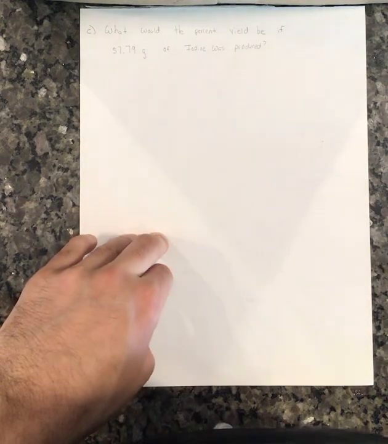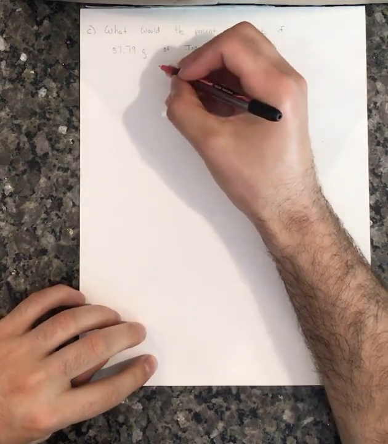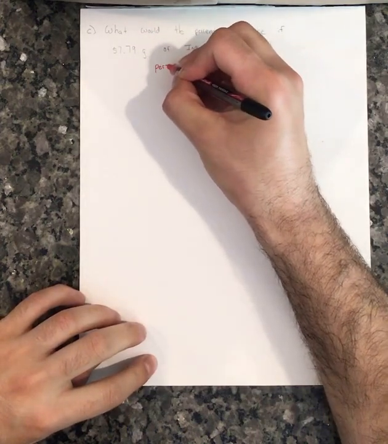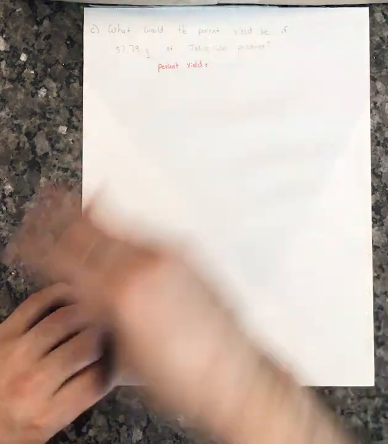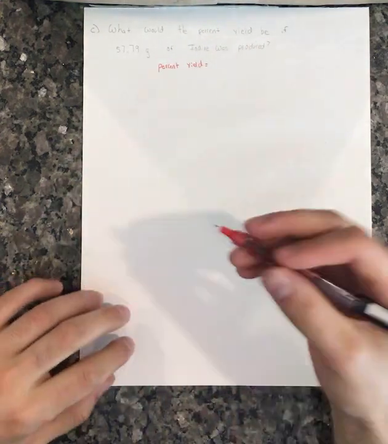Okay, so what would the percent yield be if 57.79 grams of iodine was produced? So in order to do this, I'll do this one in pen just to change colors here. So percent yield. And once again, feel free to pause the video and try it yourself.